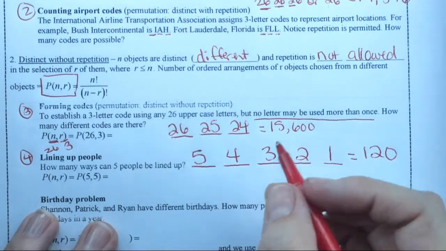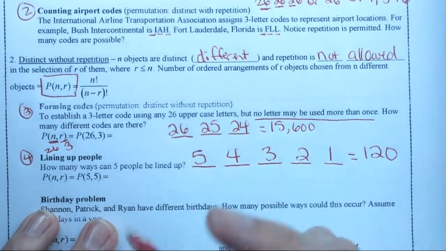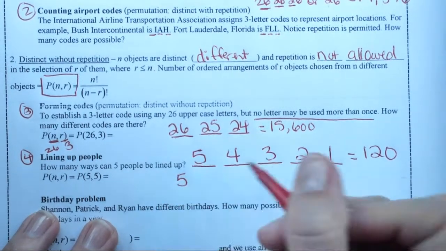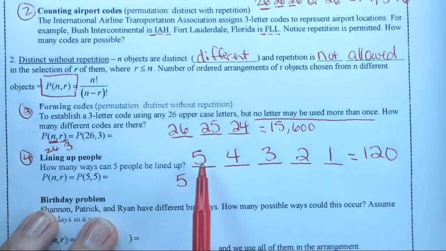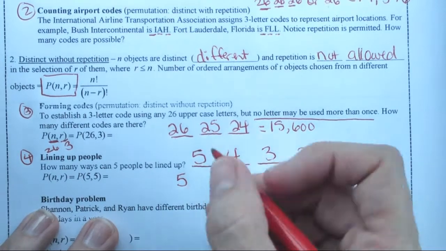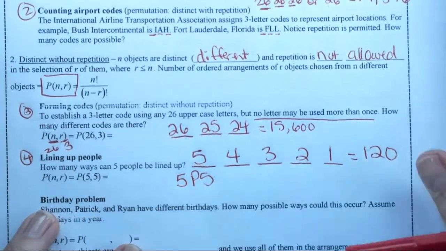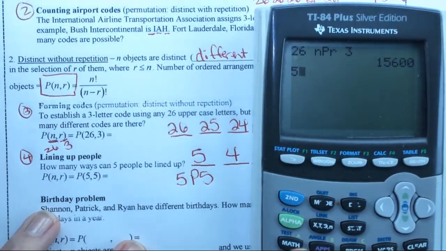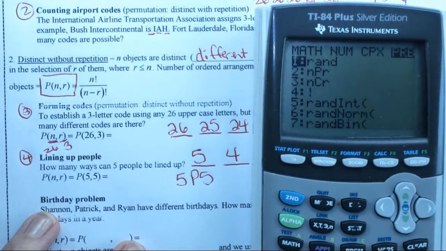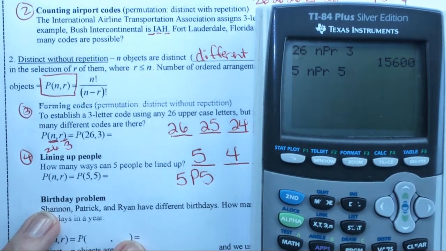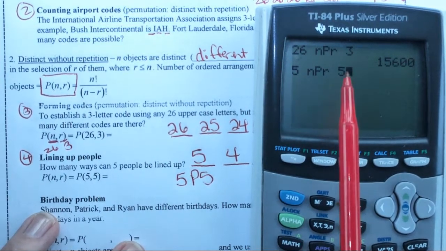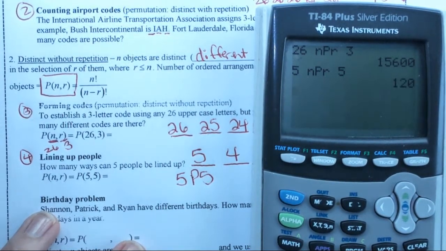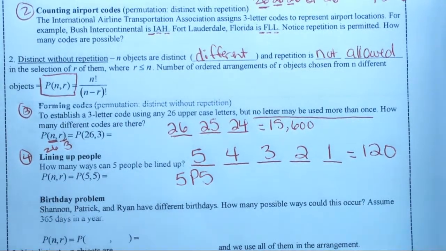Or we can do the permutation. So how many people did I have to choose from to start with? 5. And then I want to know how many slots I had to fill. Well, 5 people. So I'm going to go type this in my calculator. So 5, math, over to probability. The nPr, 5. So 5 total people to choose from. And then I had to put 5 people in line. So again, I got 120.